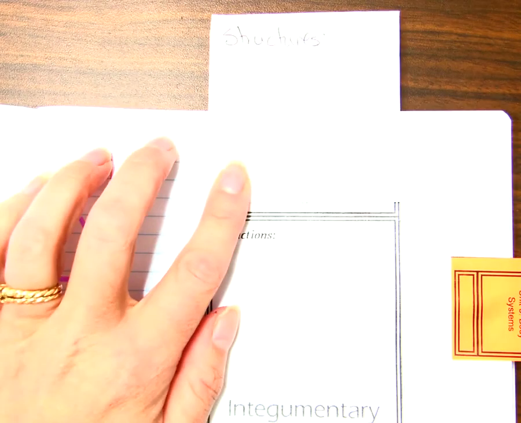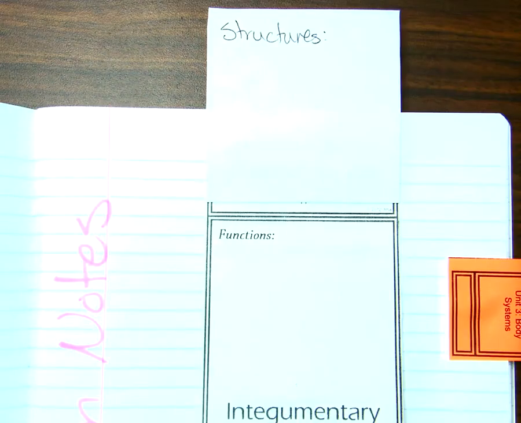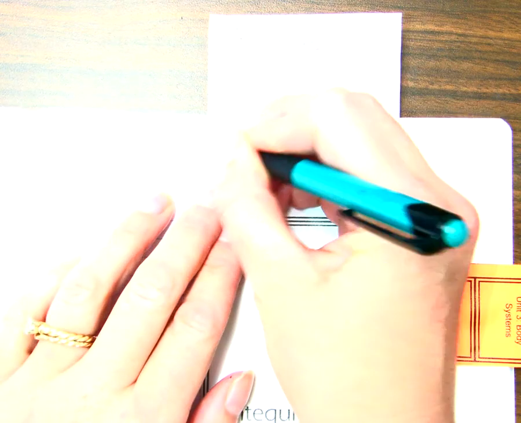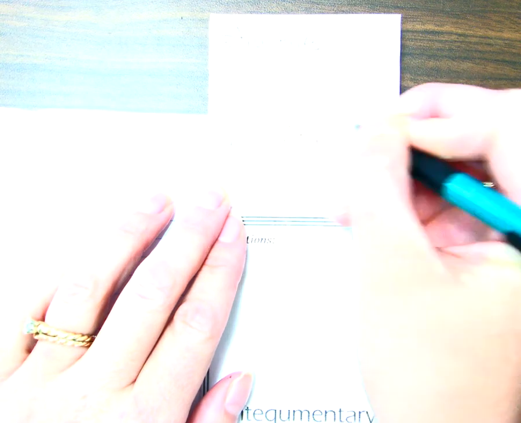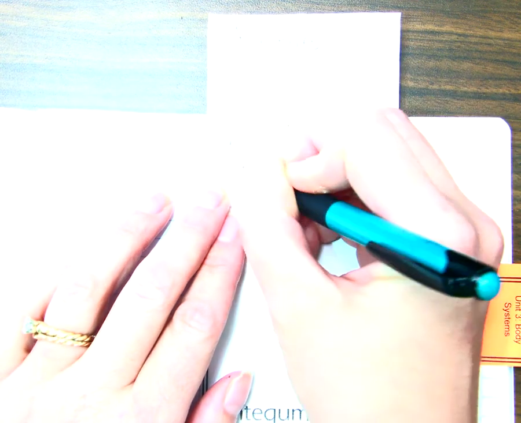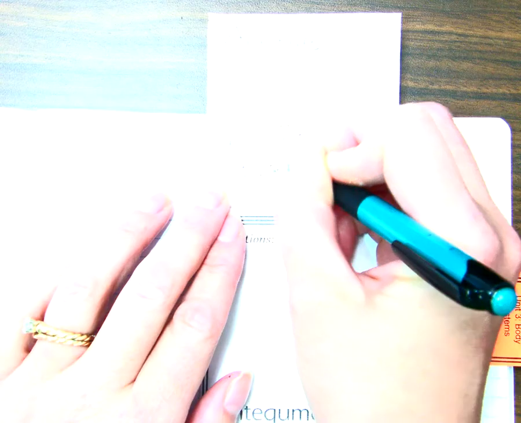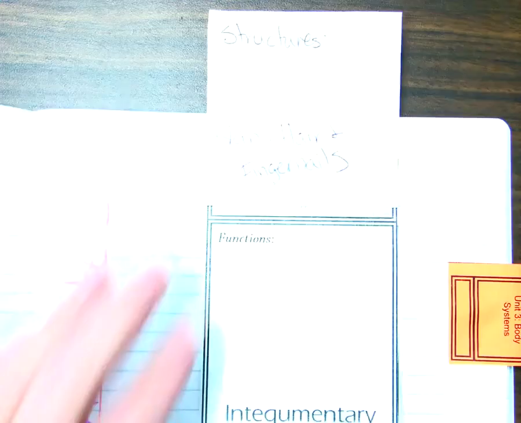Our structures for the integumentary system include your skin, hair, and fingernails.